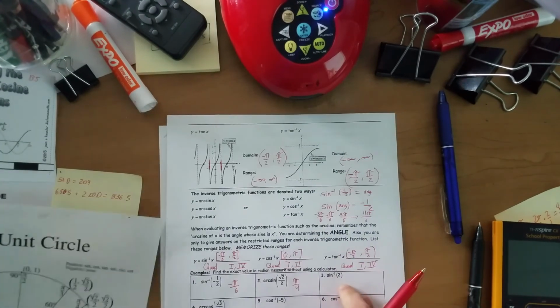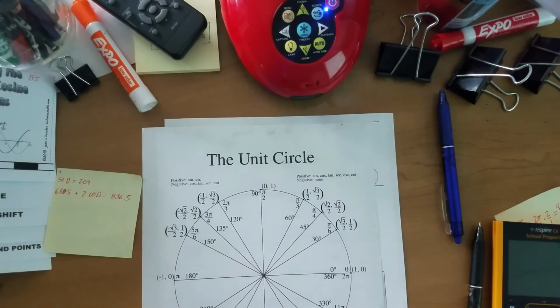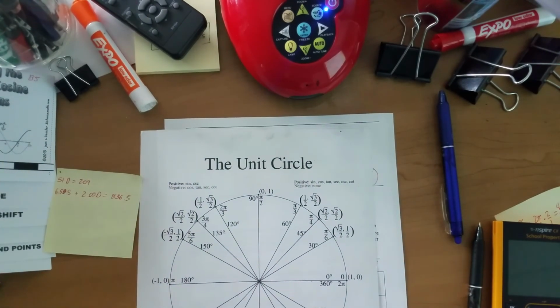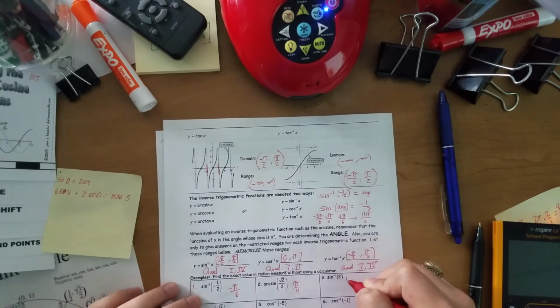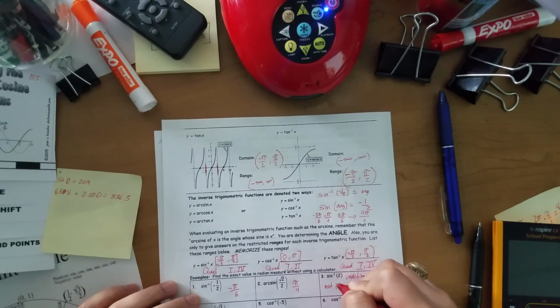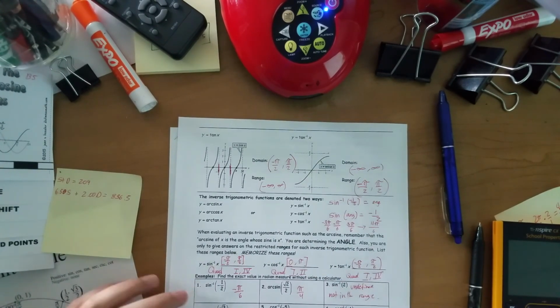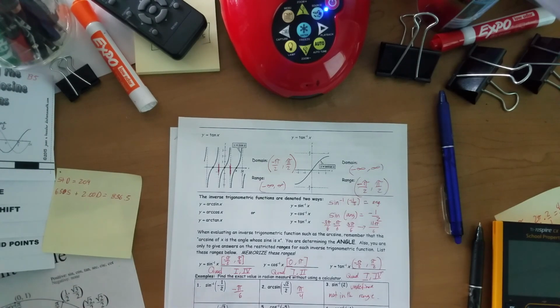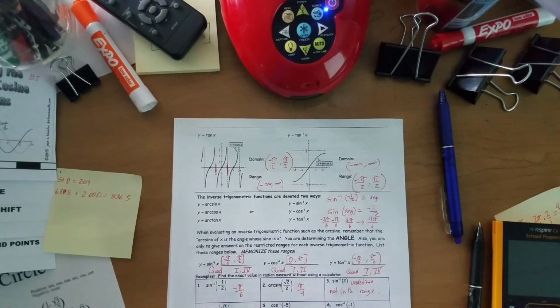What about this one? Inverse sine of 2. Where do you see a 2 for your y? You don't see it anywhere. So that means it does not exist. It's undefined, because this is not in the range. That's all you have to do for the rest of these. Let me know if you guys have questions.